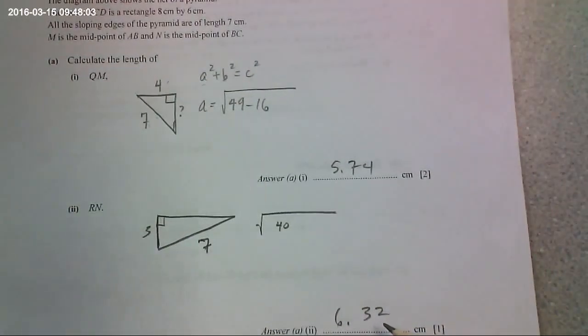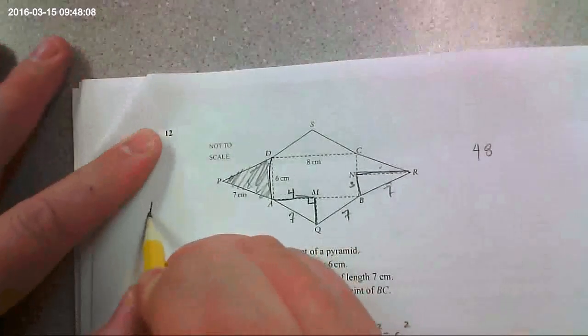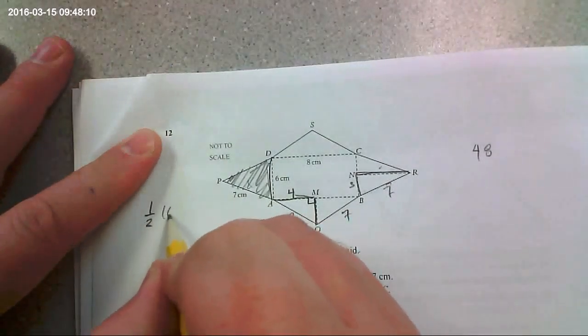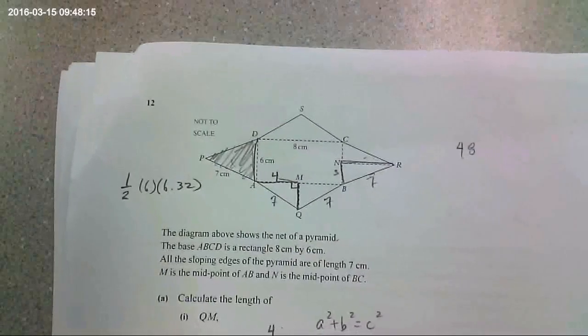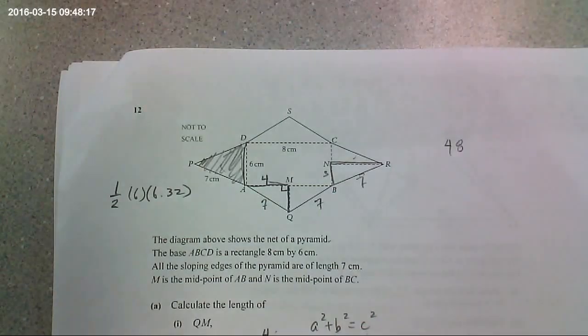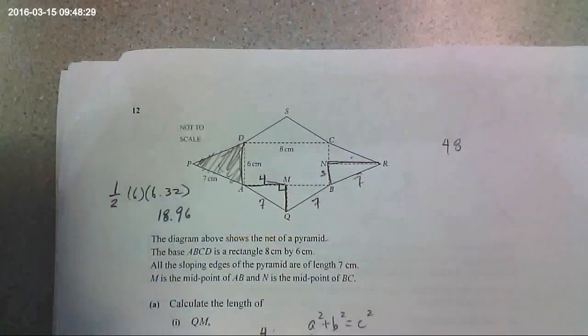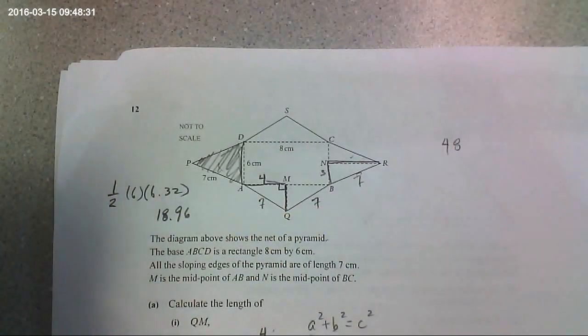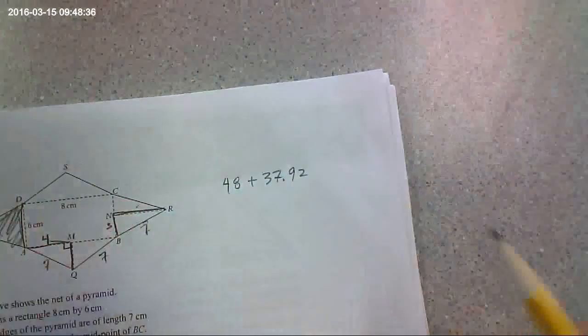Would it be 1/2 times 6 times 6.32? Is that right? Yeah? And there's really 2 of them, right? So just one would be 18.96, correct? But you have 2 of those, so when you add 2 of those together, that's 37.92.